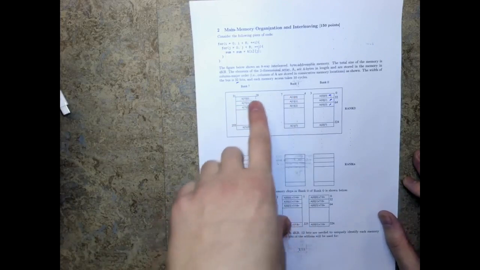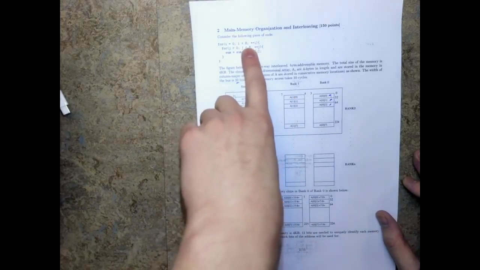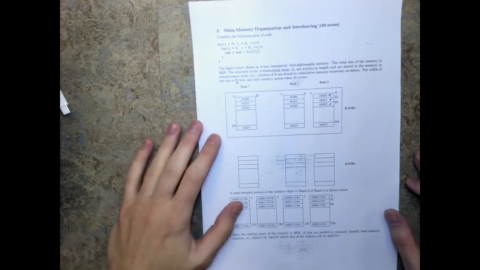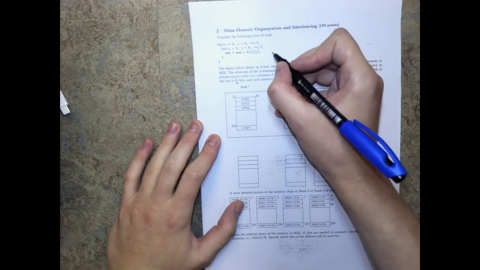How many times do we have this overlap? It is 8 times, right? Actually it's 7 times, because we don't have anything to overlap with in the last outer loop iteration.